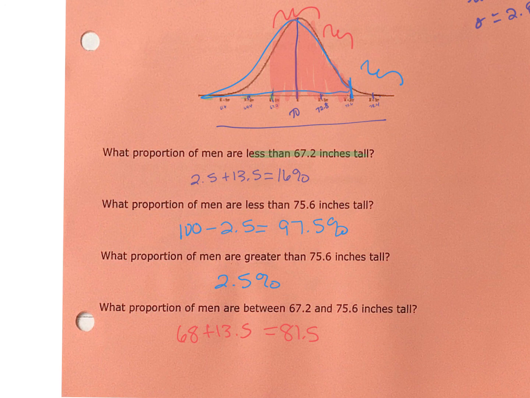Okay. All right, questions. The idea at this point, I've got a worksheet for you just to give you some help and practice with the whole process.